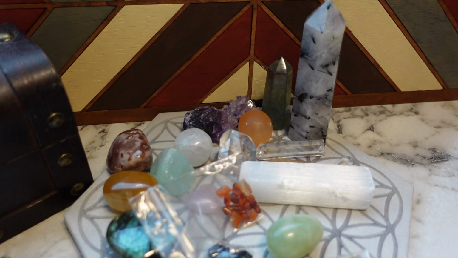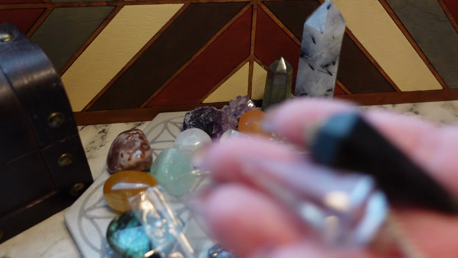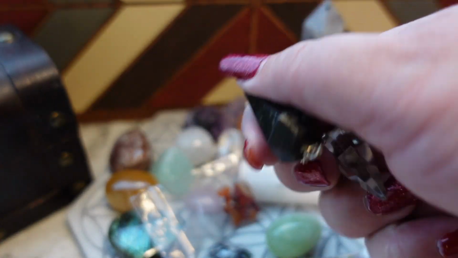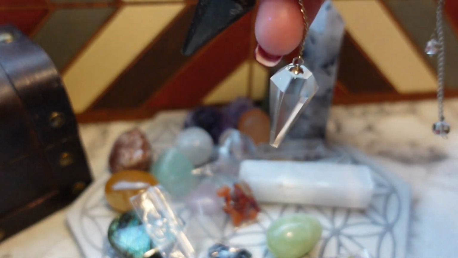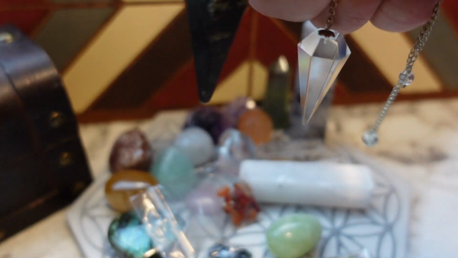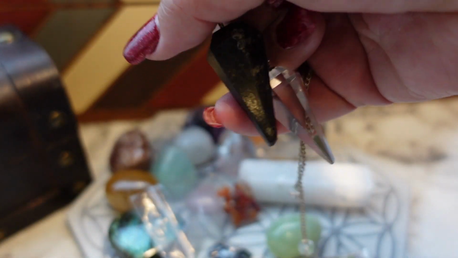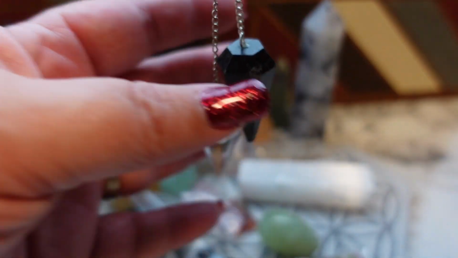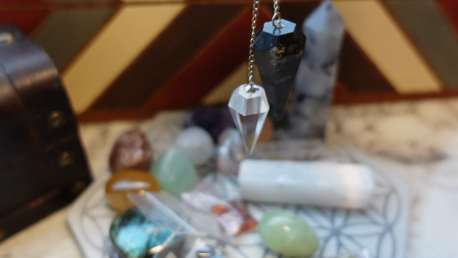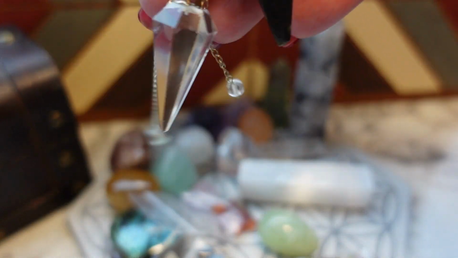So what else? And pendulums. Now pendulums, you're not usually going to leave them on your crystal grid. You're usually going to do work over them. Hang them above and do workings. I've got these two. I've got the clear quartz and then the Kimbaba jasper. So you're usually going to hold them over your crystal grid and do workings over it.